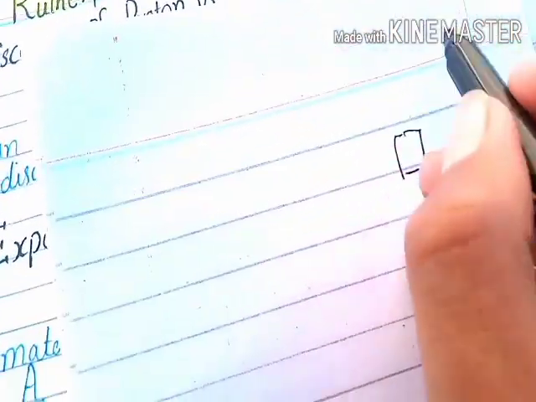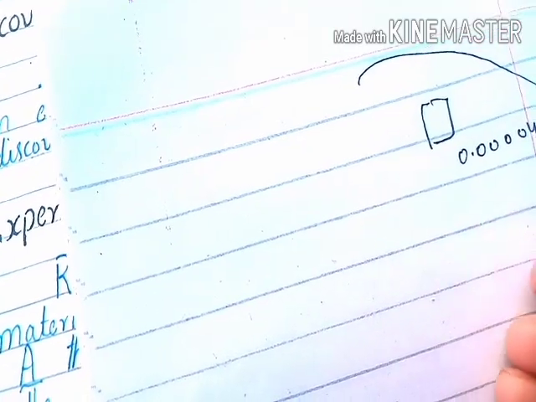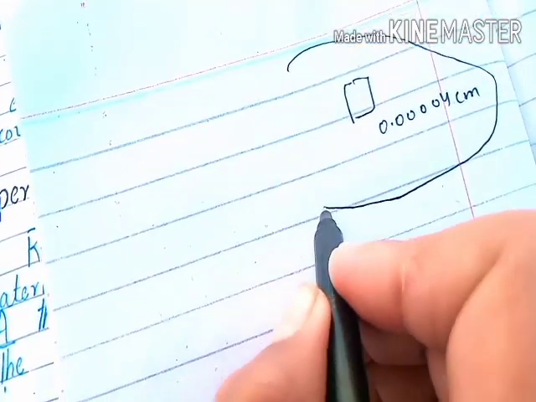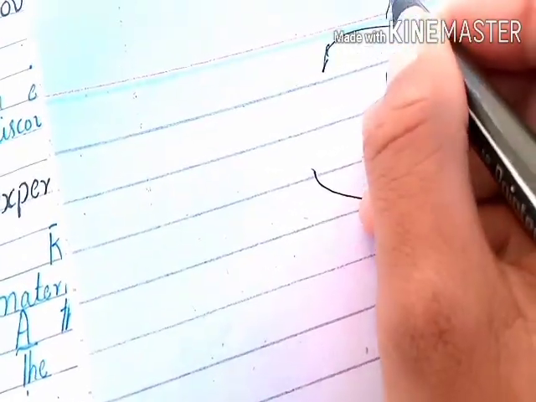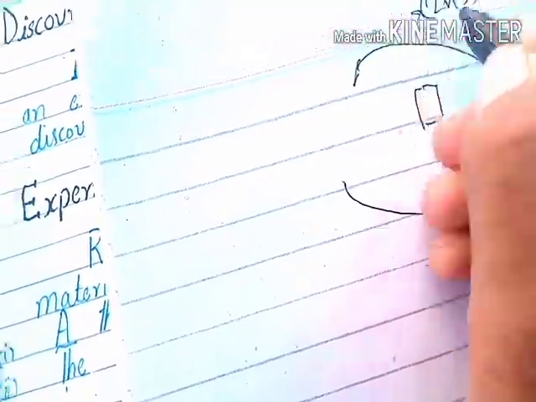So he surrounded this gold foil with the zinc sulfide like this. So this is zinc sulfide.